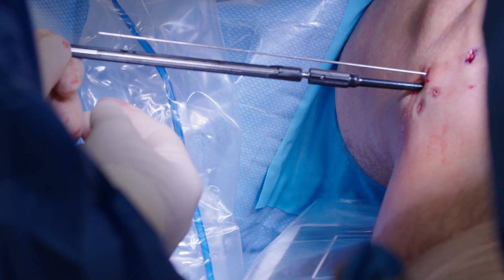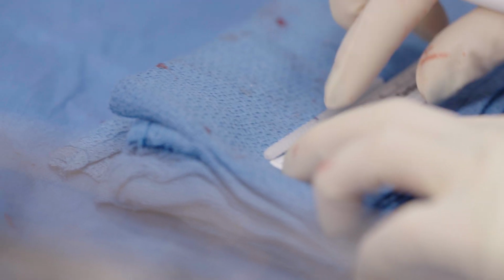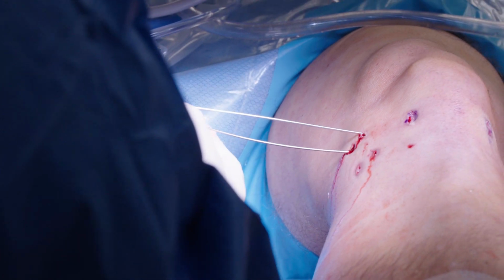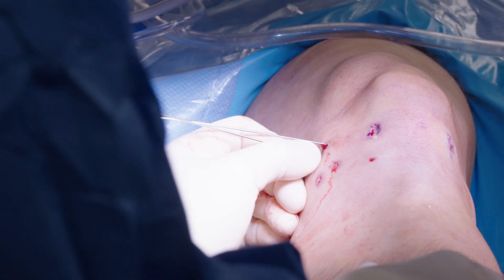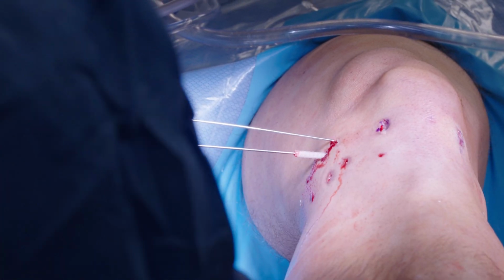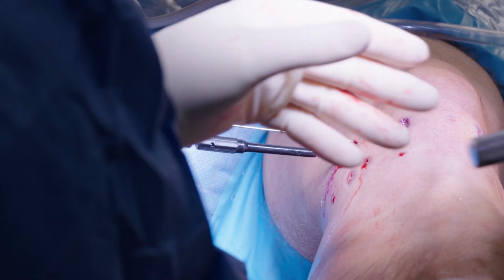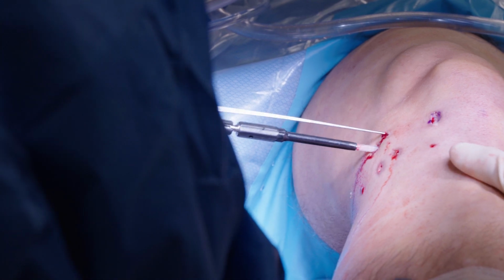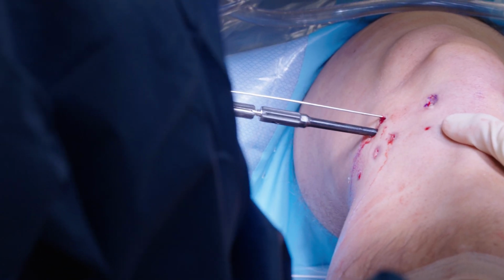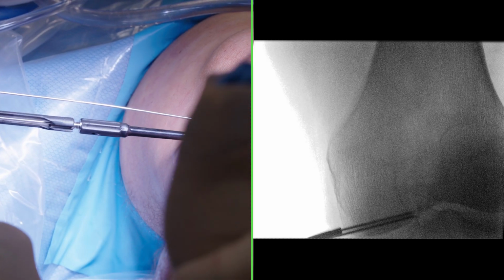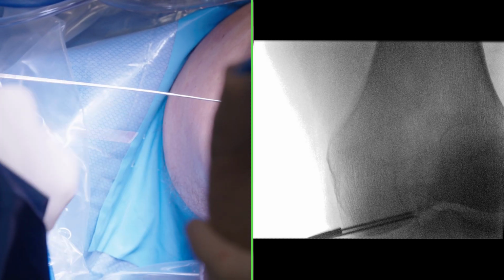Let's drill the anterior one now. First, we'll cut our 28. This is the posterior. Next, we'll advance the trimmable nail across the medial femoral condyle and make sure it's flush with the near cortex. Okay. Last nail, we have to cut it.